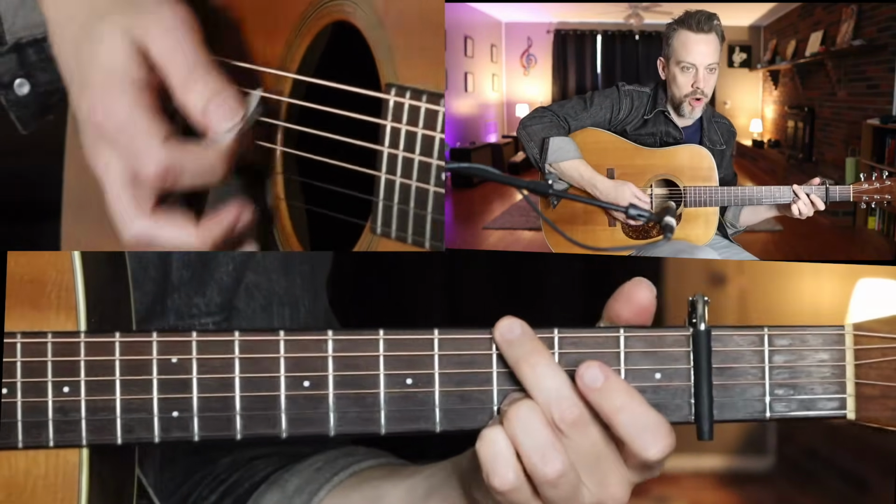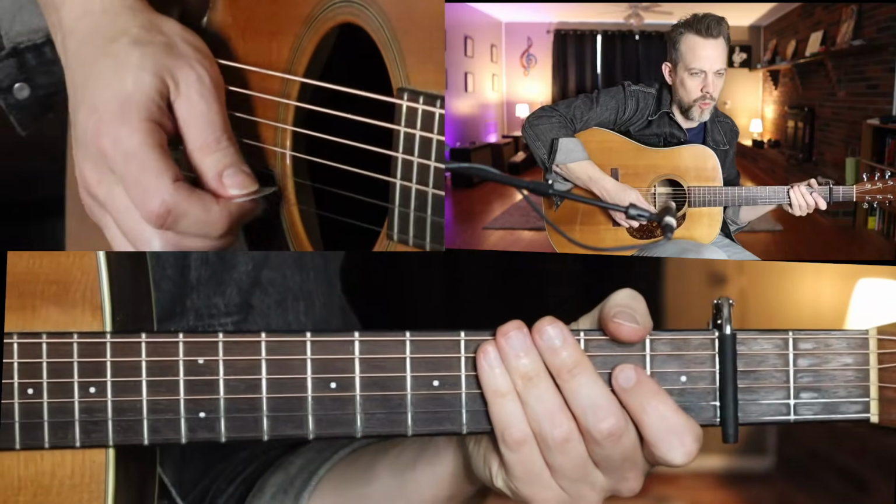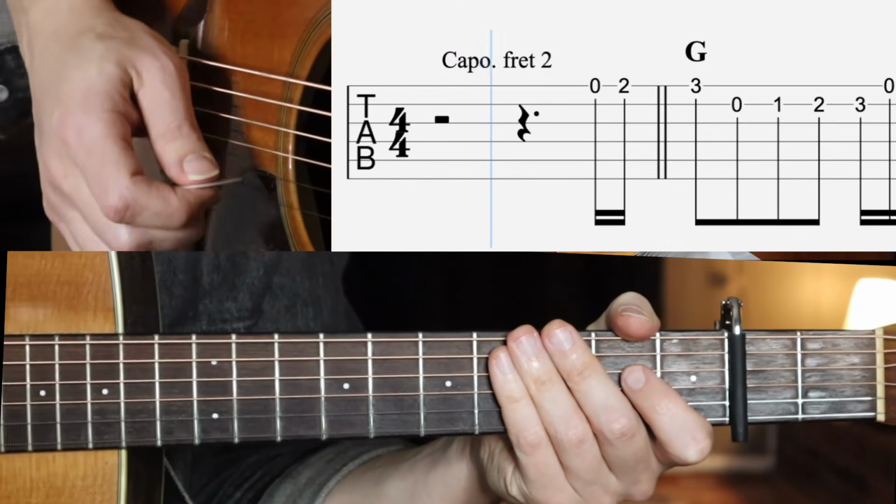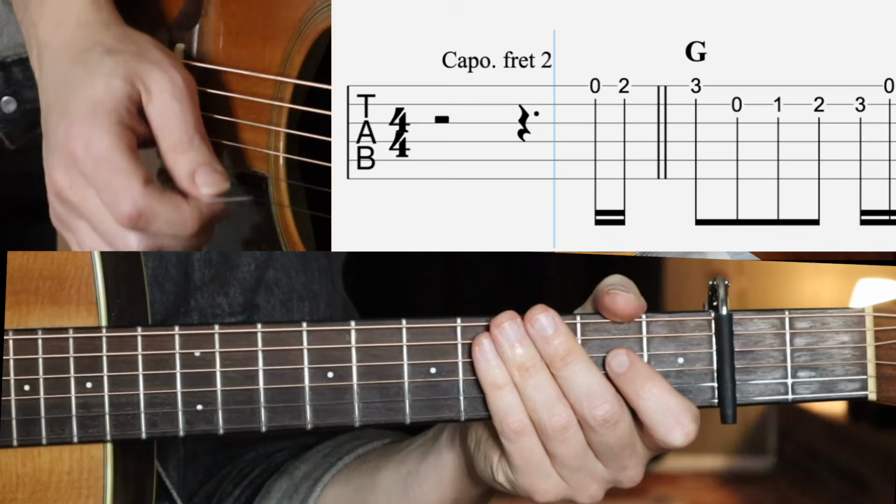Time, the A and the B part of this kind of second break to Big Sandy River. We'll go 1, E and 2, E and 3, E and 4, E.